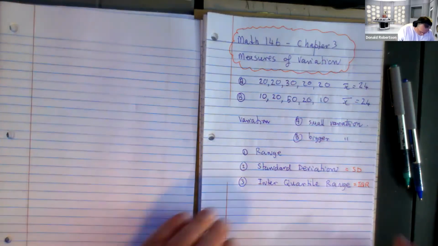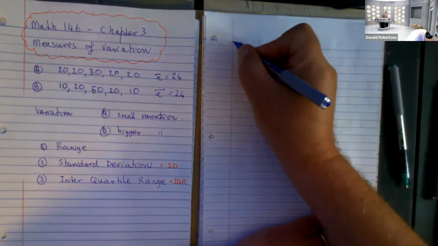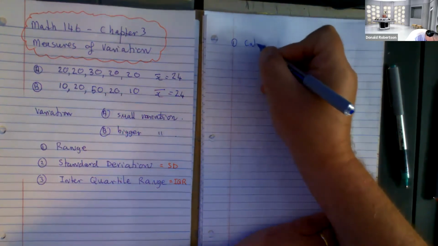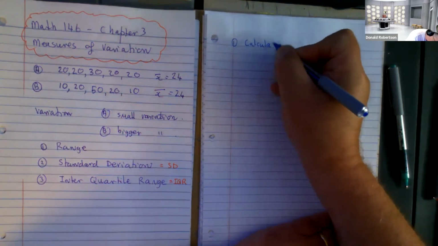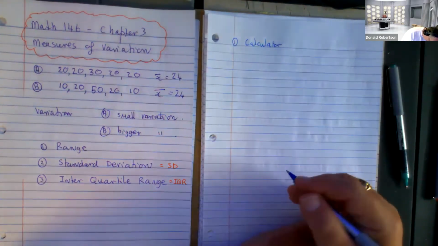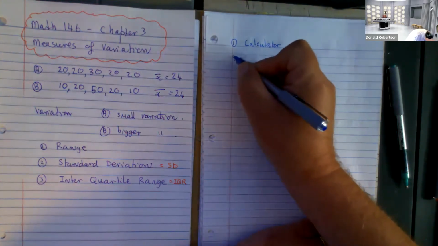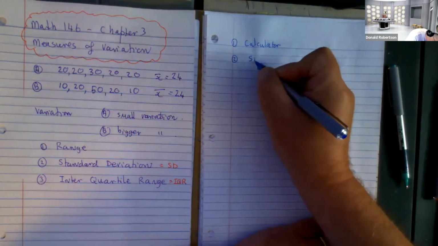Of course, we're going to have to do it 2 different ways. So the first way is we're going to use a calculator. And we'll show you today how to do that. And after we've done some practice at that, the second way is we're going to show you that you can do it using Solve.